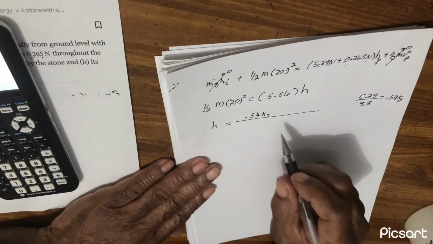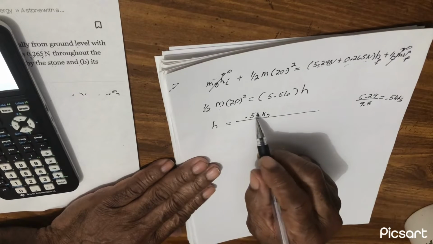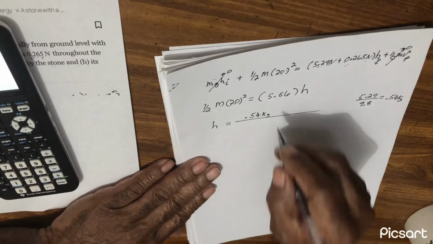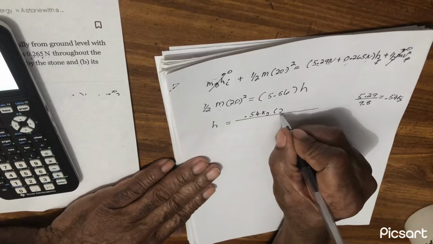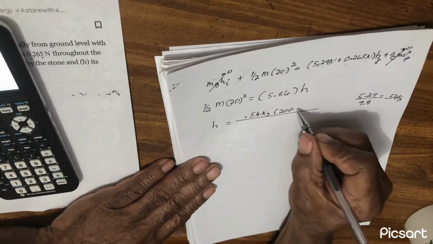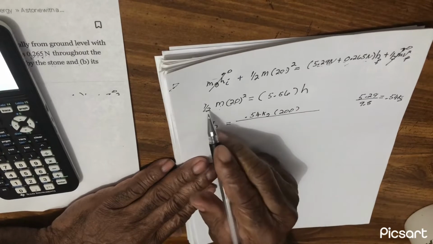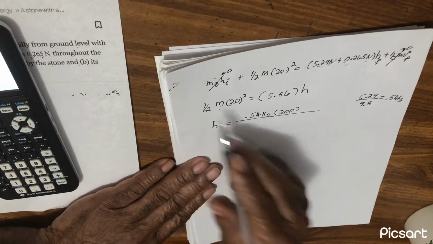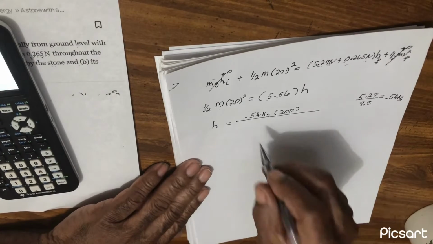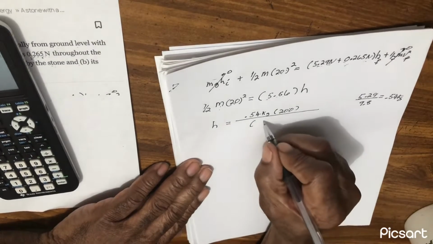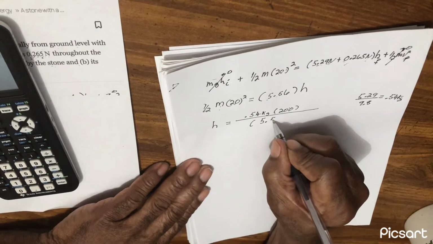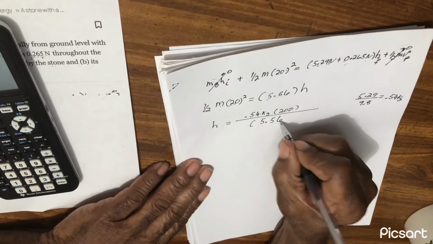So we've got 0.54 kilograms times 200. That's from 400 times 1/2, giving me that 200. And on the bottom, I'll have 5.56.